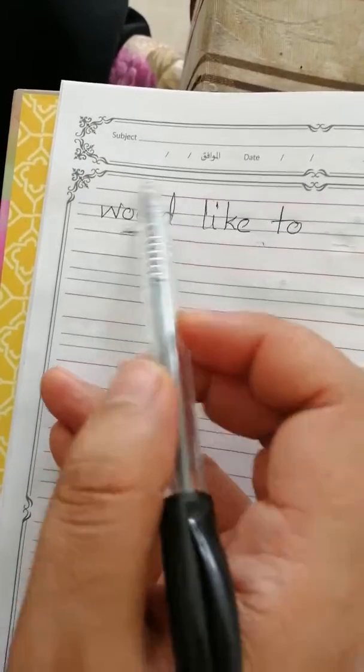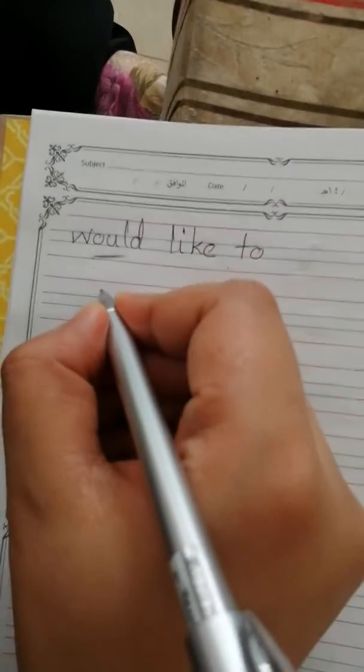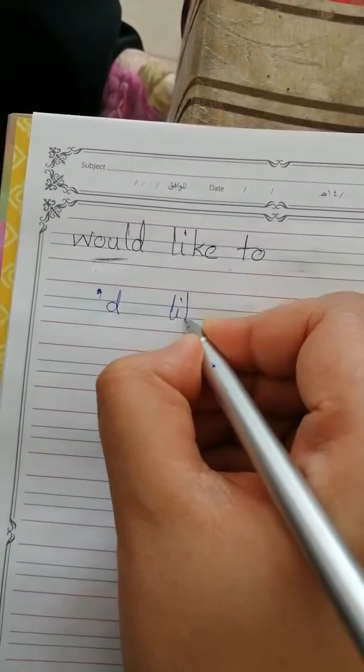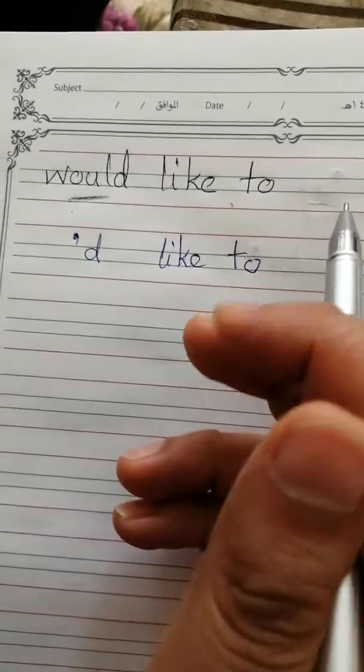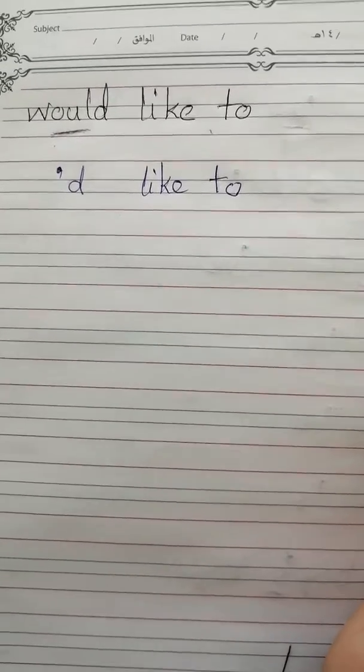Yes, apostrophe D. So I told you before that I can make it apostrophe D, then "like to". Yes, that's true. This is called short form, or contraction. Now I will give you some examples of long forms, and how to make them short form or contractions.